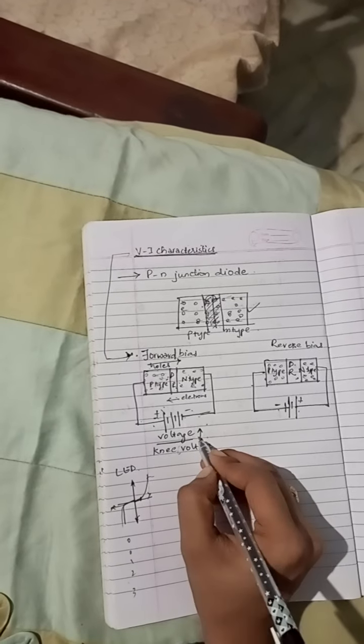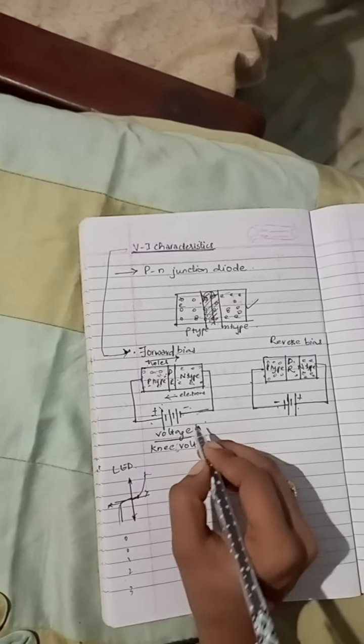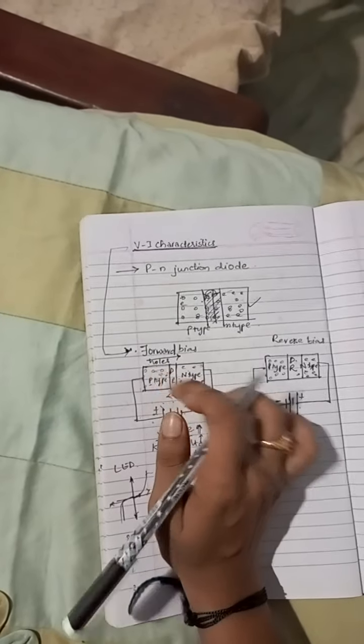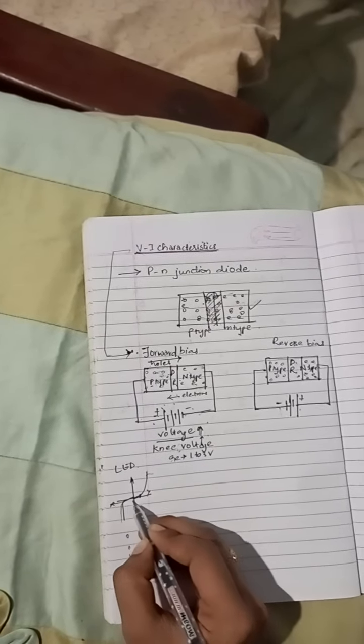Yes or no? Because when we increase the voltage from one stage, usually if you take a germanium semiconductor, for germanium it is 1 to 3 volts. After giving 1 volt, the holes will then diffuse through the depletion region. That's why this particular voltage is called the knee voltage.